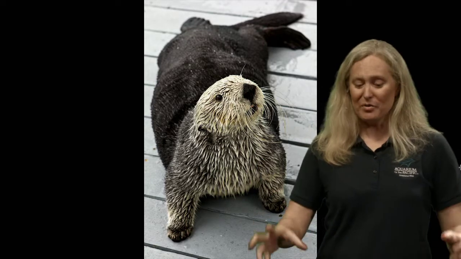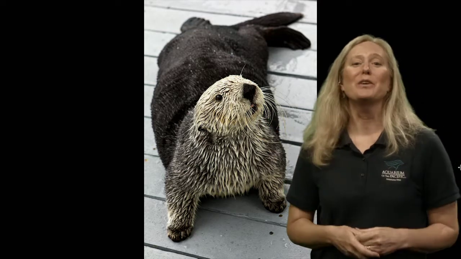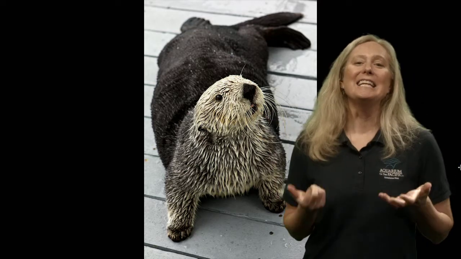And so they can grab their food and stick it in their little underarm pocket and swim up to the surface, where they can then crack it open and eat it floating on their back, just like in that video that we saw. So really interesting way of eating.